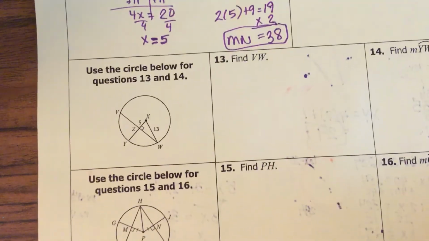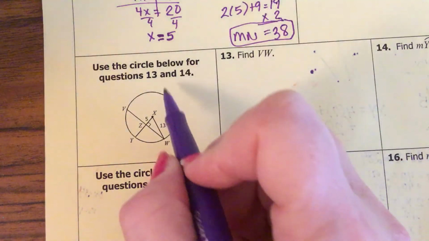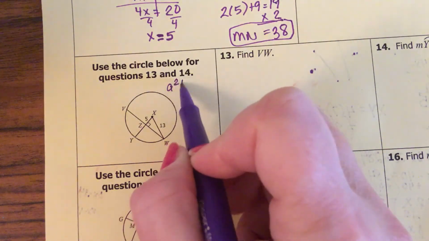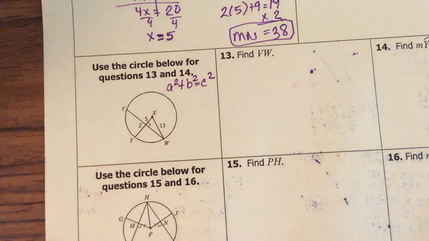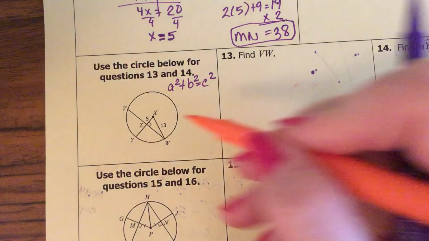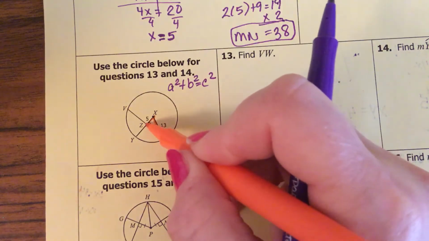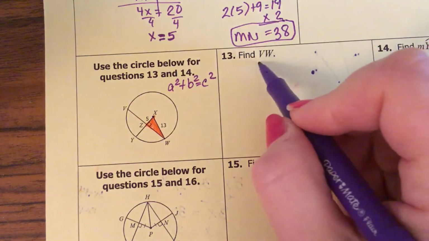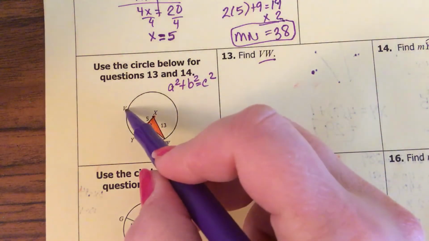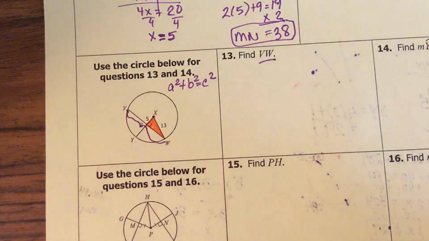Okay, we're not going to do all of these down here at the bottom. The ones I'm going to have you do on the homework are doing with Pythagorean theorem. Remember Pythagorean theorem, when I'm given a right triangle, says a squared plus b squared equals c squared. So we're simply looking at this part. Okay, so this is wanting us to find VW, which is this whole length right here.